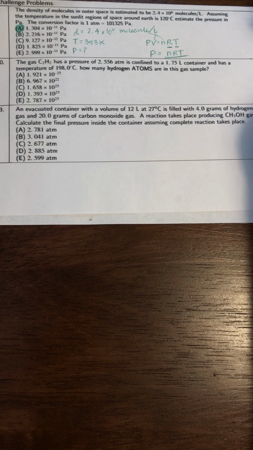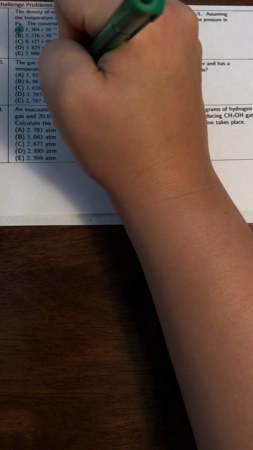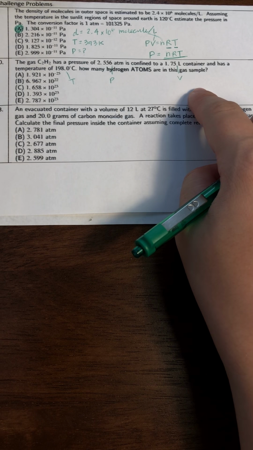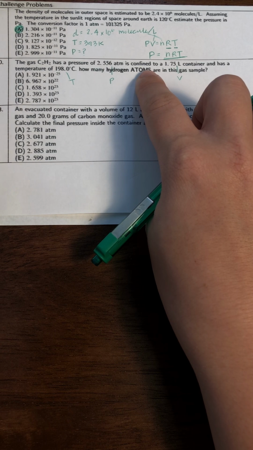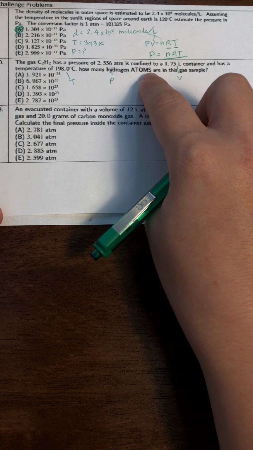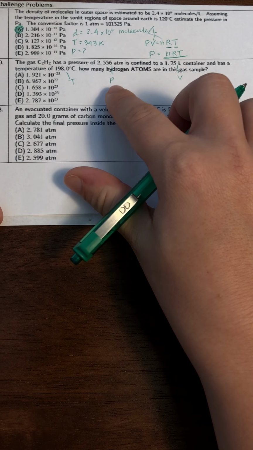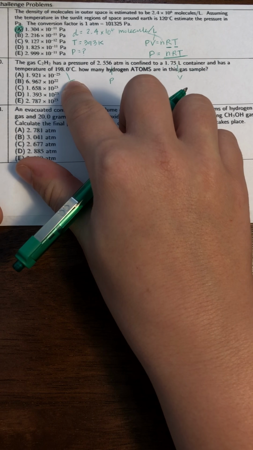So take a second to read number 10. We know pressure, we know volume, we know temperature. This one's not too bad. I guess it's not asking for moles, it's asking for hydrogen atoms, but if you have one of each of these things, we could use the ideal gas law, find moles, and then moles to atoms. But pay attention, it's hydrogen atoms, it's not total atoms, so we have to keep that in mind. And also make sure your units are what you want them to be for the ideal gas law. So yes, yes, no. So let's go ahead and turn this into kelvins.